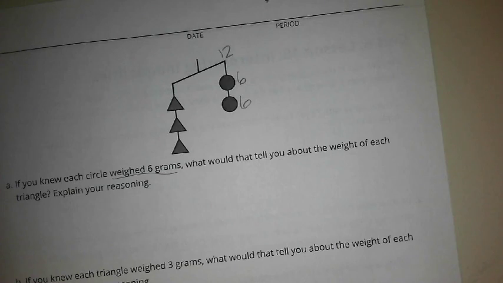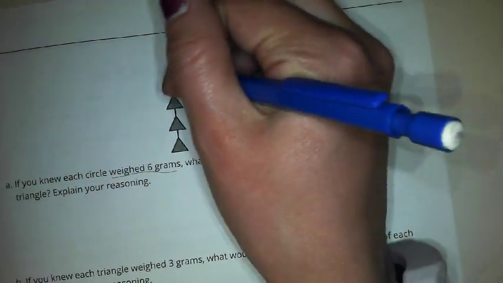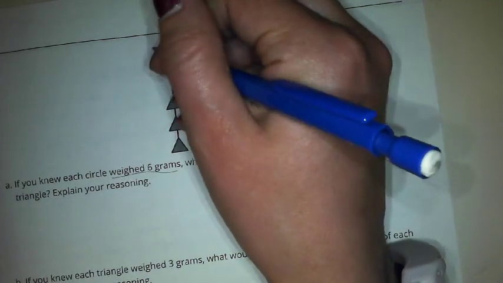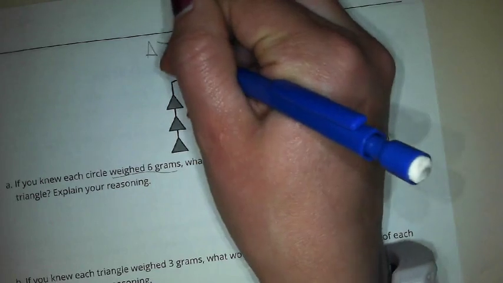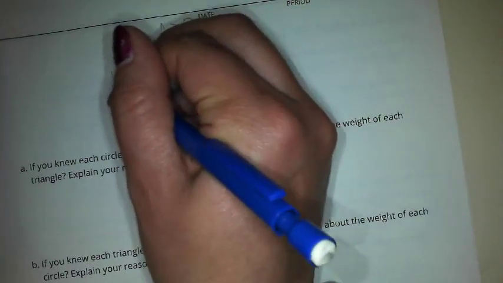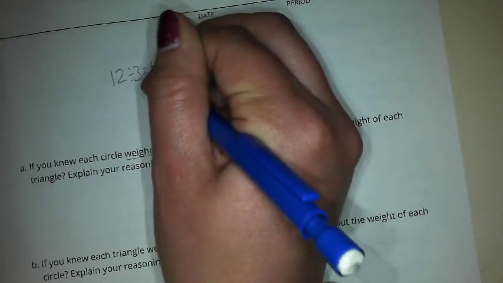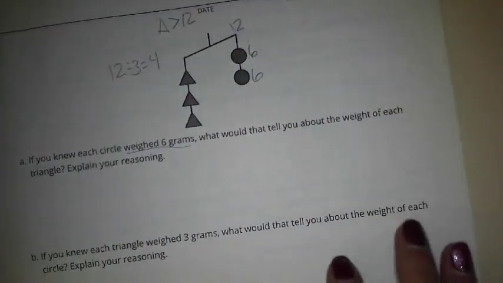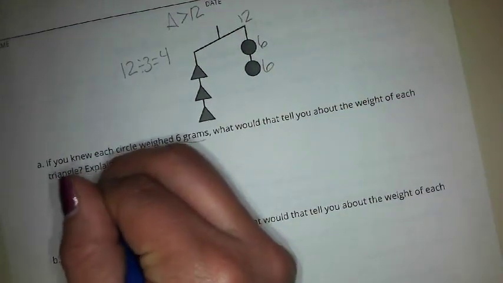I think I misspoke. Oh, not less than 12. I meant more. This side is heavier. This is lighter. So this has to be more than 12. So these triangles have to be greater than 12. If I split 12 evenly between 3, that would tell me each of these would have to weigh more than 4.